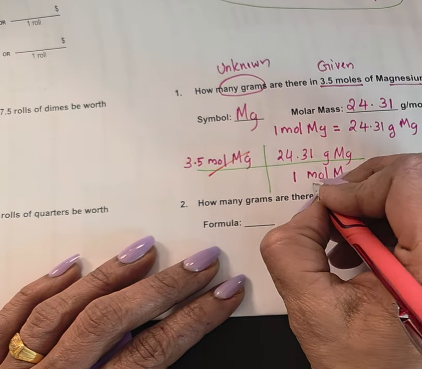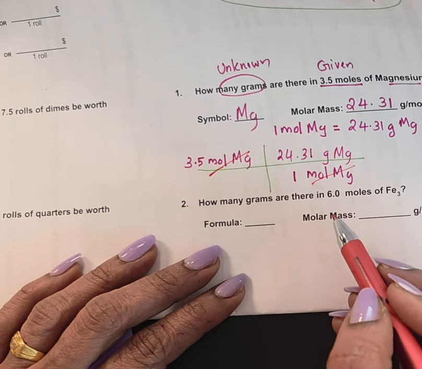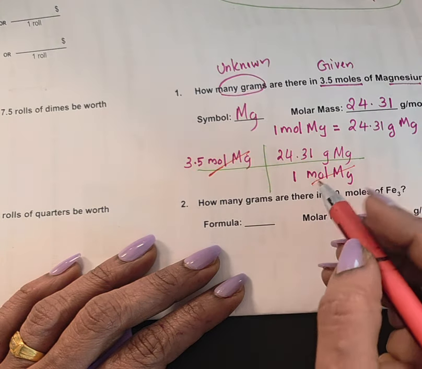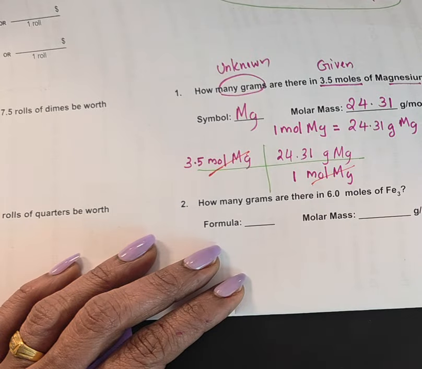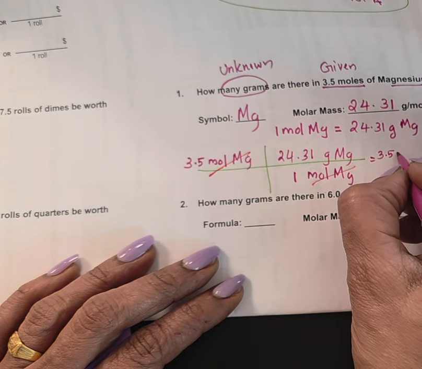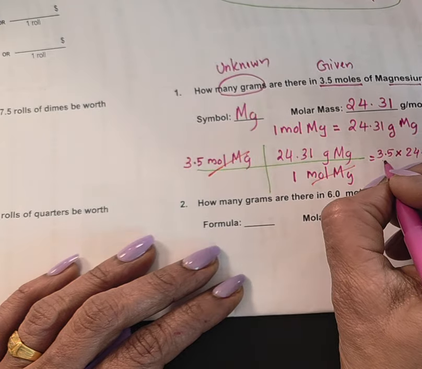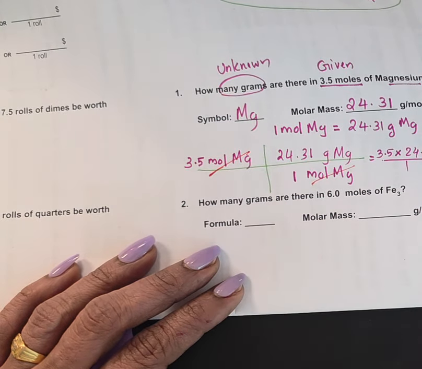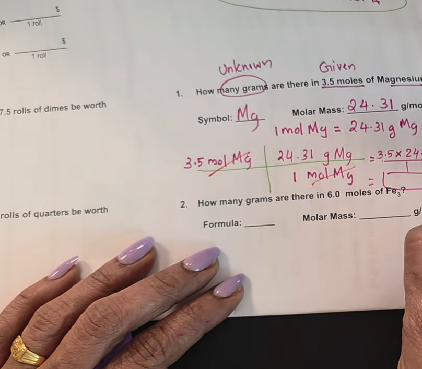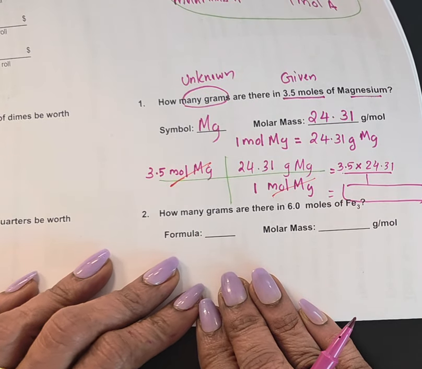Okay, since your unknown is on the top, that means next step, we are going to cancel the moles of magnesium and moles of magnesium from top and bottom. They always need to diagonally match. If they are not diagonally matched, means you made a mistake. So then get the numbers onto your calculator, multiply. So you have 3.5 on the top and 24.31 multiply, and there is only 1 at the bottom. You don't need to divide with 1. Then give me the answer with the correct sig fig. Okay, we'll talk about that in a minute.